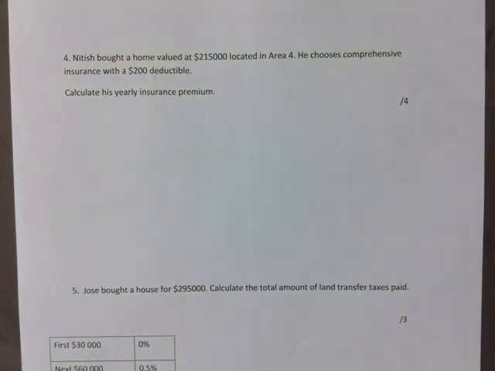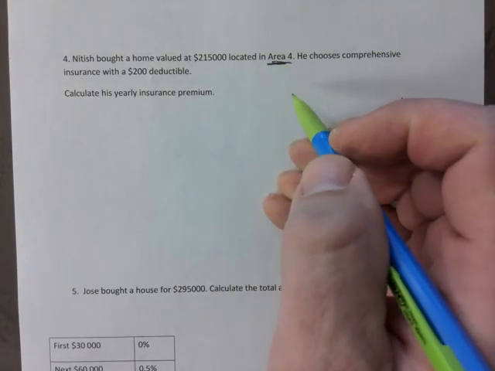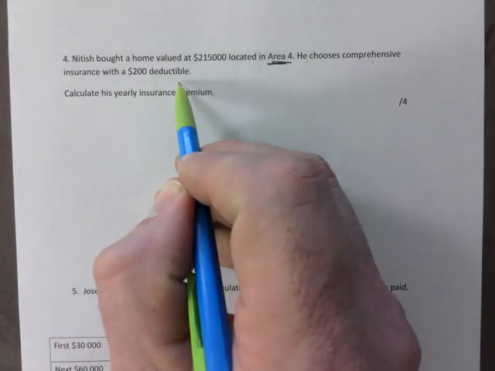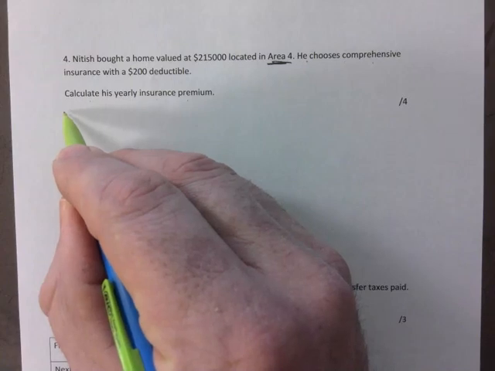Next, Natish bought a home valued at $215,000, located in Area 4. What are you thinking of? Insurance, hopefully. And this is homeowner's insurance because they tell you where you live. He chose a comprehensive insurance at $200 deductible. Calculate his yearly insurance premium. So no problem, we'll do that.